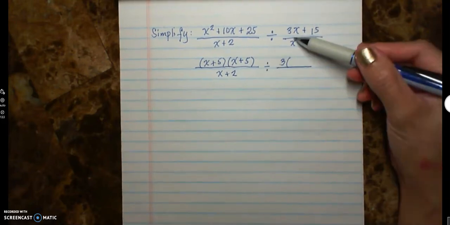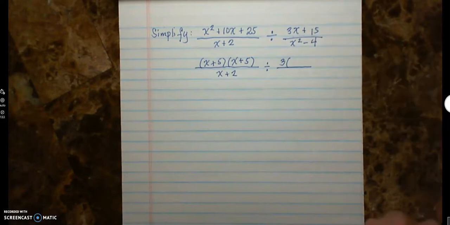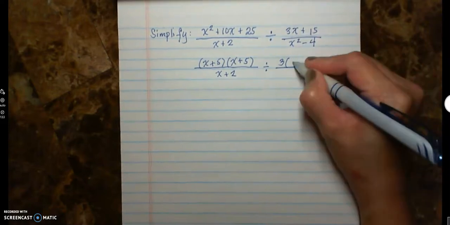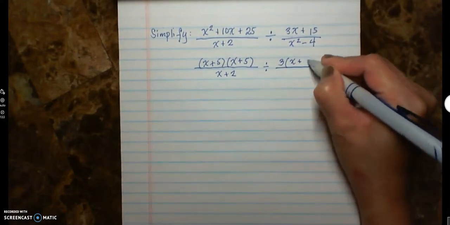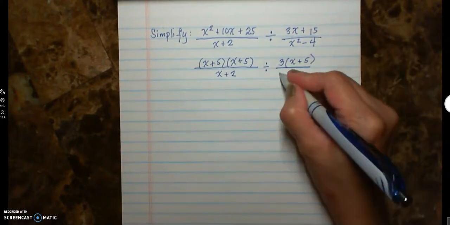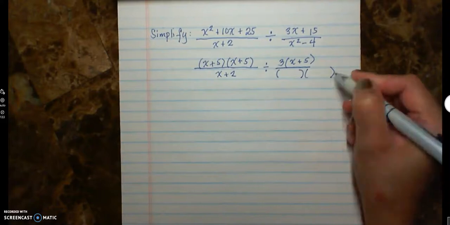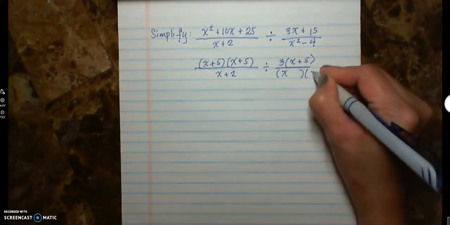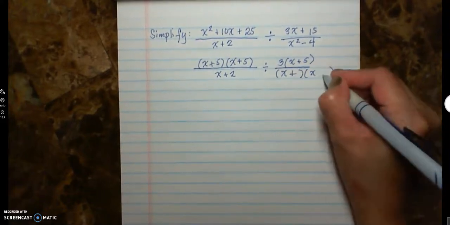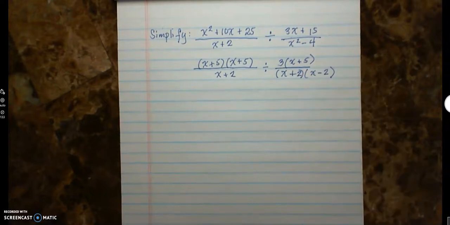For this one, I'm going to do the common monomial factor, which is 3 here and 3 here. Therefore, what will be left here is x, and then here is positive 5. This is a special product, difference of perfect squares. So therefore, I'm going to have an x and an x, and 1 plus 1 minus 2 right here. So those are already the factored form.